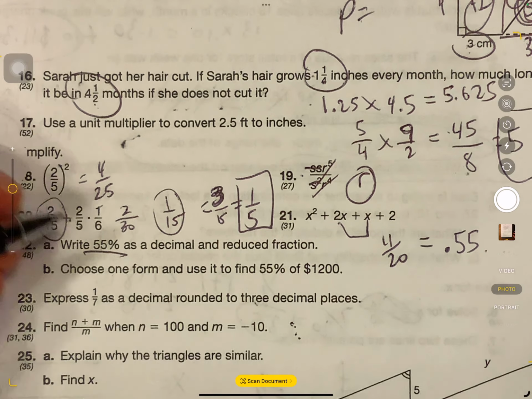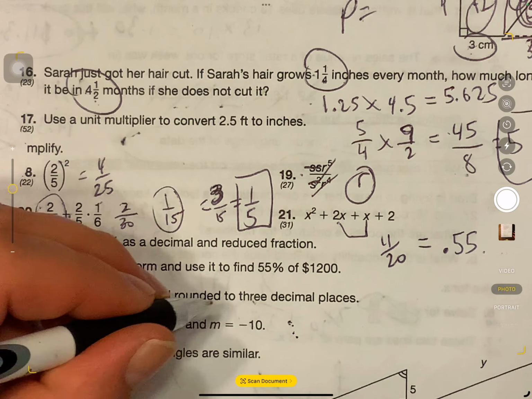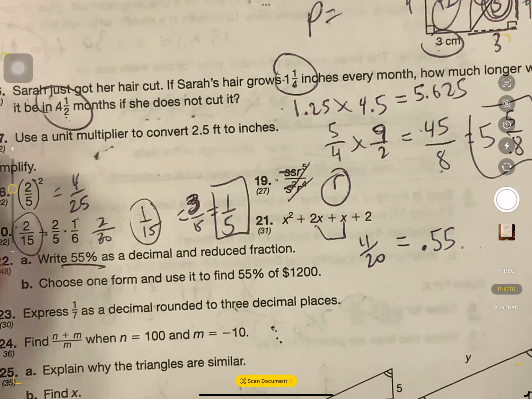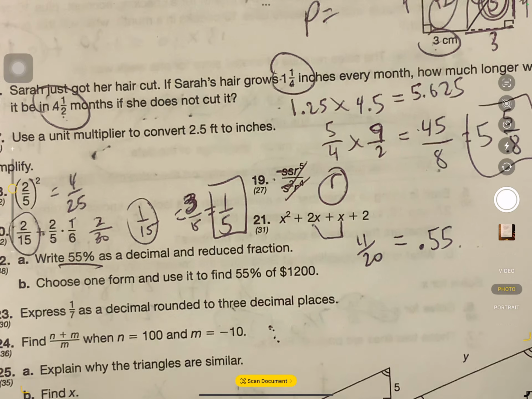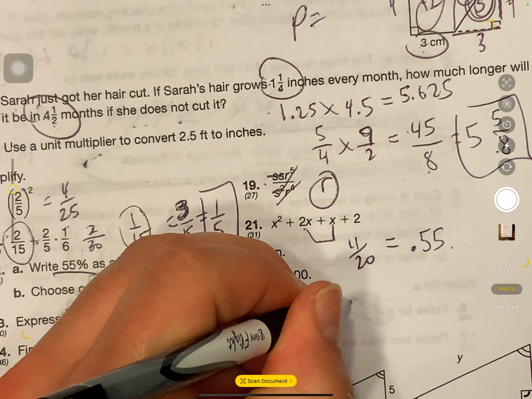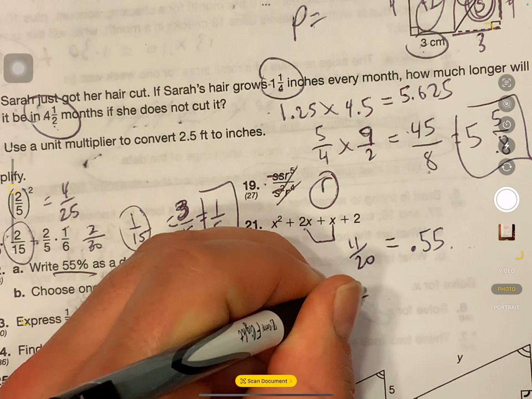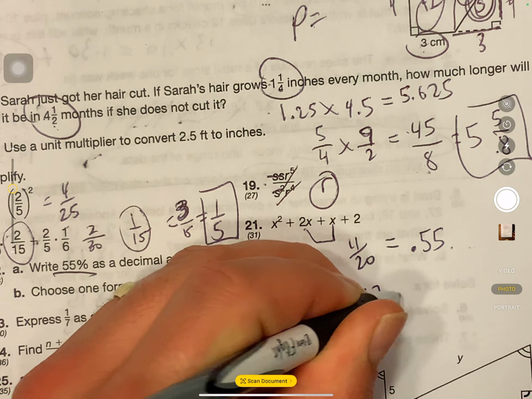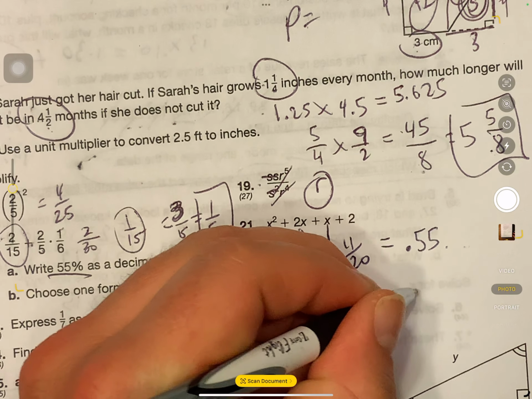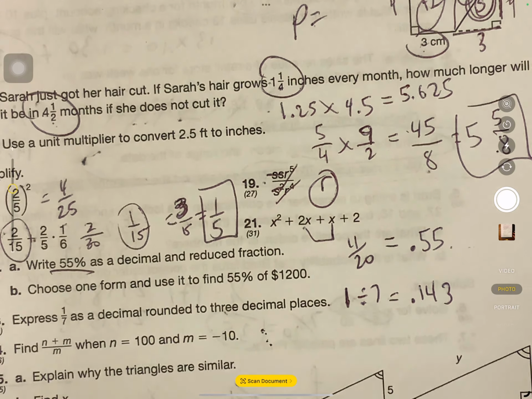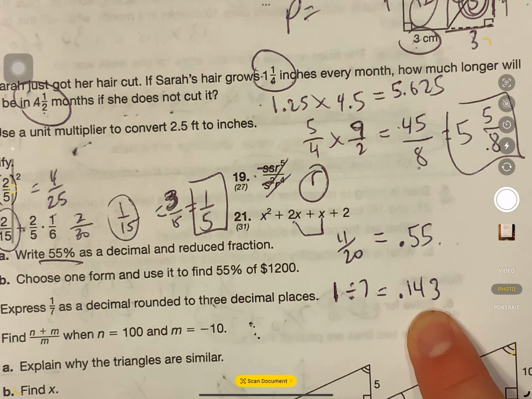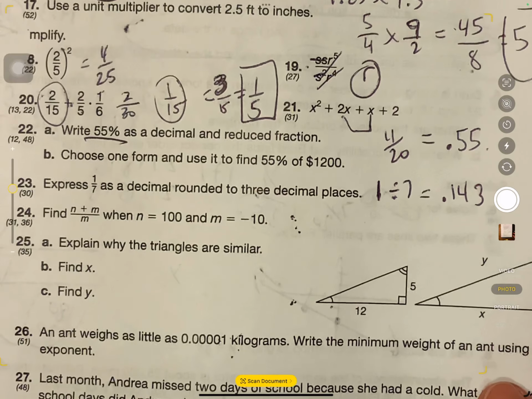Next. 1/7 as a decimal, round to 3 decimal places. Well, I think 1 divided by 7 is like... 1 divided by 7. Do it in a calculator. I think it's 0.143, but that's a guess from memory. So figure it out.